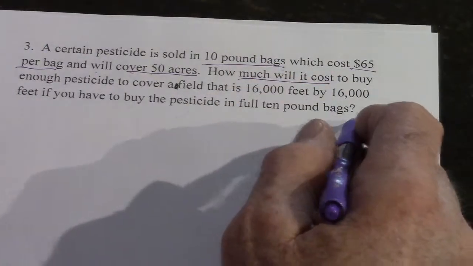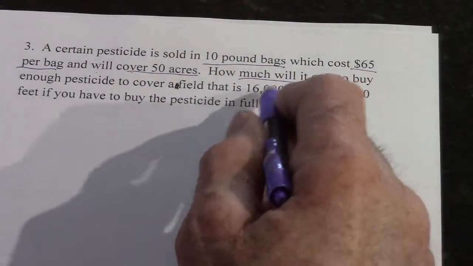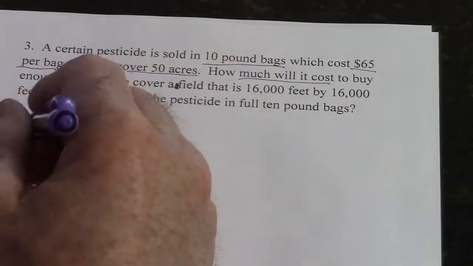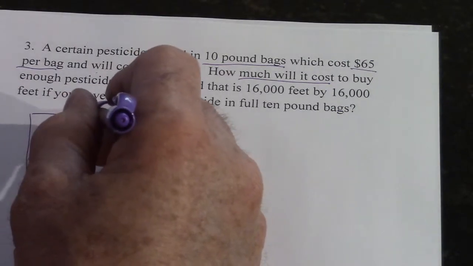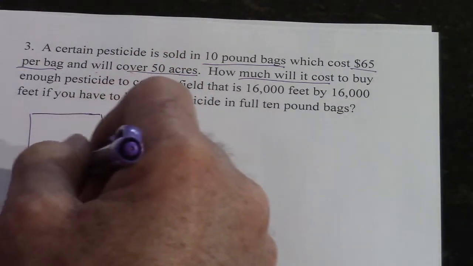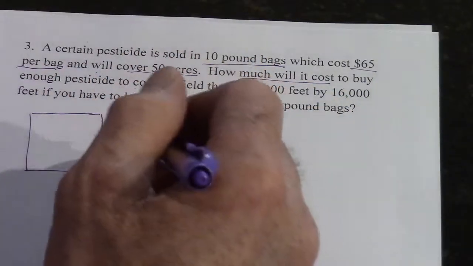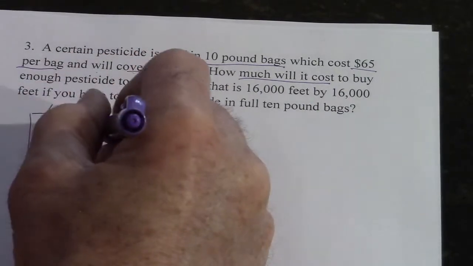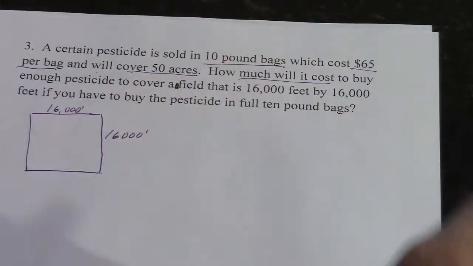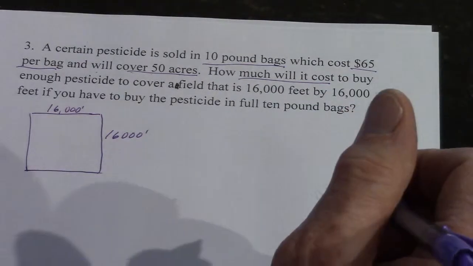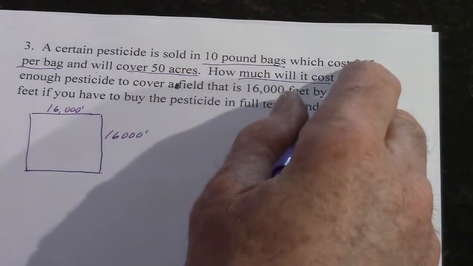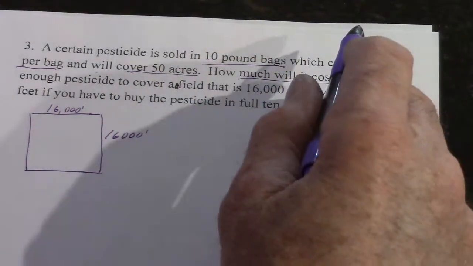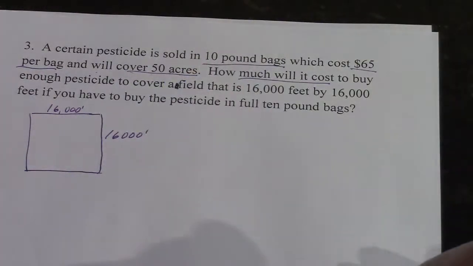Wow, well that's a big field, 16,000 by 16,000. Now, feet is just a unit of length, but when we have 16,000 feet by 16,000 feet, we presume that's like a square field. It's like over 3 miles each side, so this is probably in Texas. So 16,000 feet by 16,000 feet, that's a lot of acres. And we know that it costs $65 for a 10-pound bag to cover 50 acres. So we know how many dollars it costs to cover 50 acres.